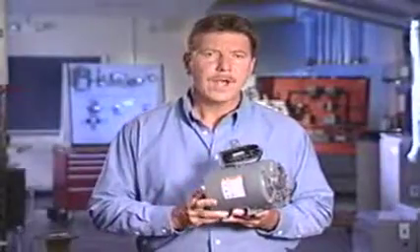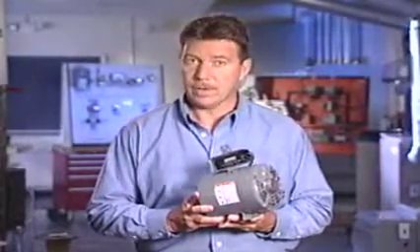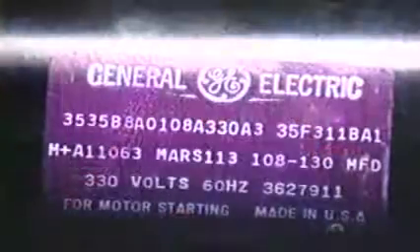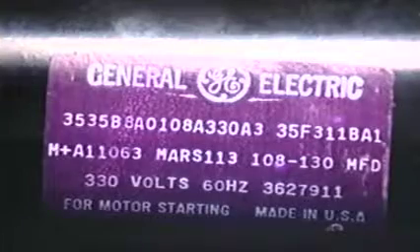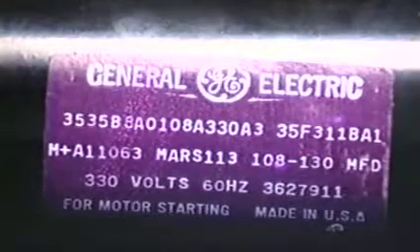Starting capacitors are designed to be in the active electrical circuit only during motor startup. Because they're only in a circuit for a short period of time, they do not generate a large amount of heat and are enclosed in a bakelite or plastic canister. Starting capacitors are commonly available in the 75 to 600 microfarad range.